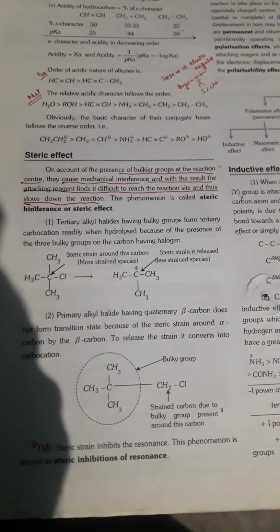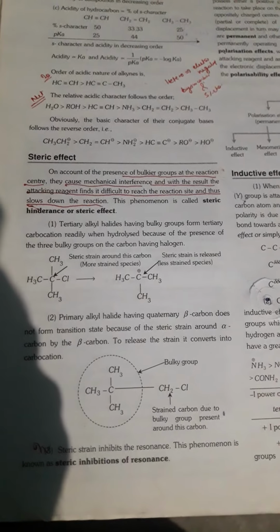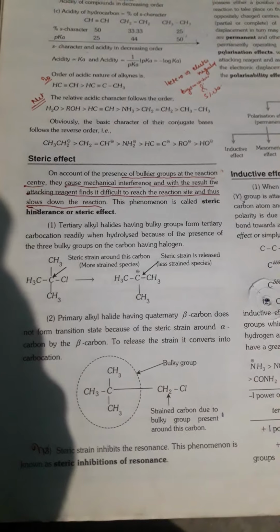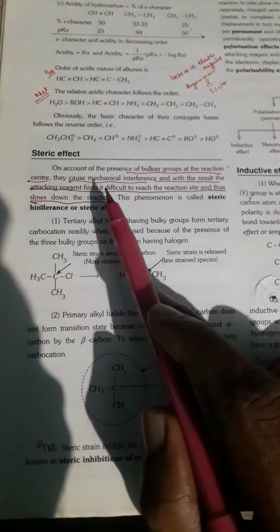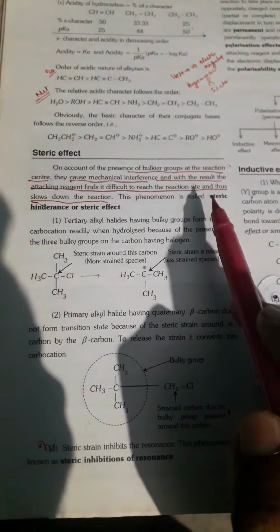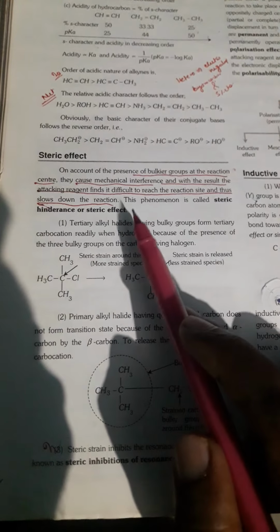So what is the steric effect? Here they mention that on account of the presence of bulkier groups at the reaction center, they cause mechanical interference, and as a result the attacking reagent finds it difficult to reach the reaction site and thus slows down the reaction. This phenomenon is called steric hindrance or steric effect.